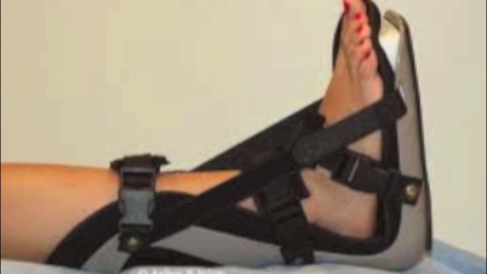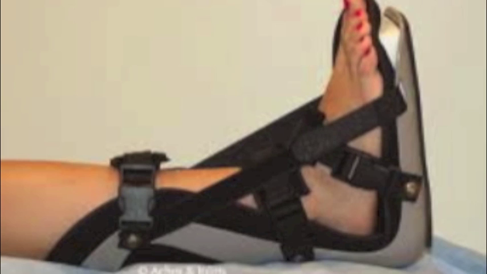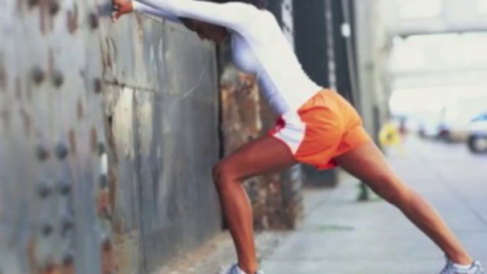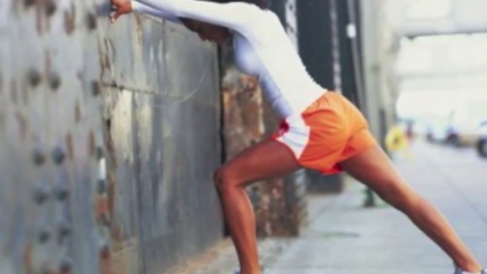I usually have my patients stretch for about 15 or 20 minutes first thing in the morning before they get out of bed, then near the end of the day when they get home from work, and finally before they go to bed at night. We also recommend patients stretch before and after any physical activity.